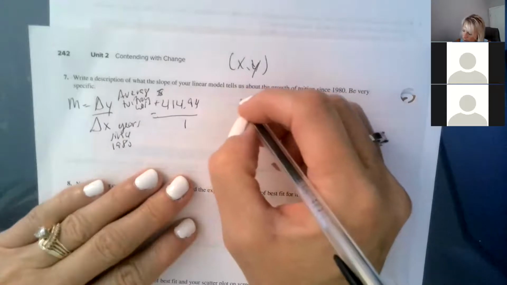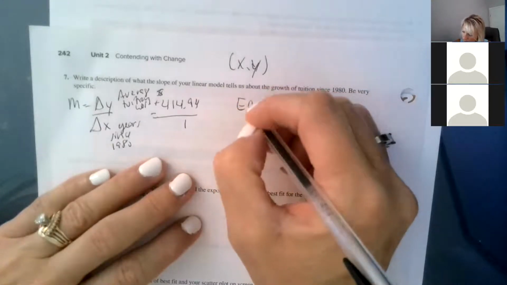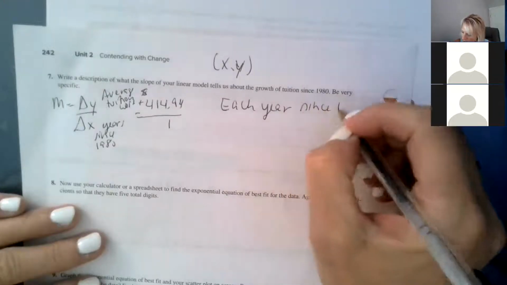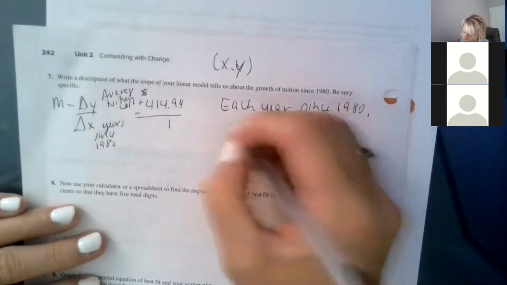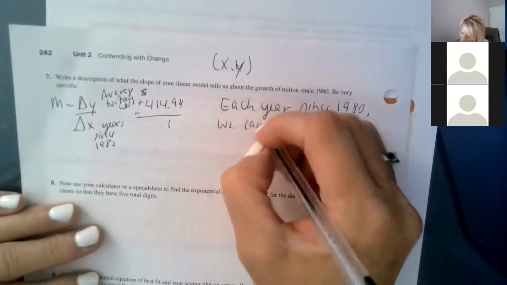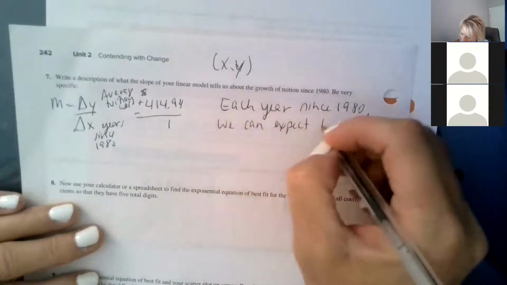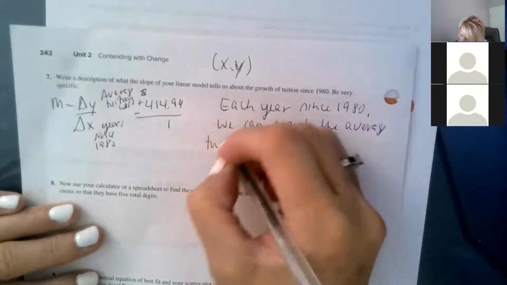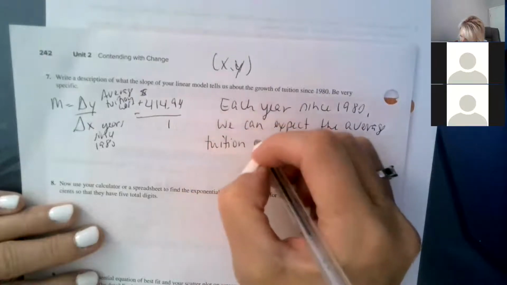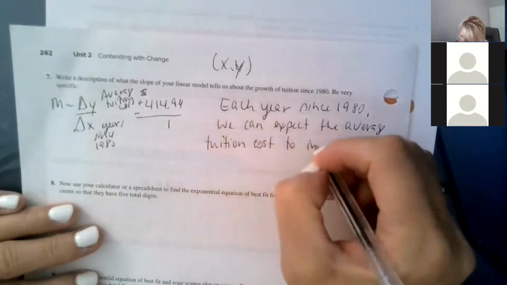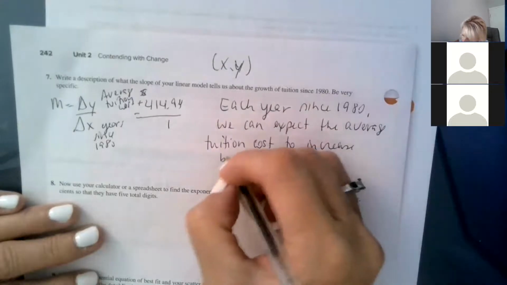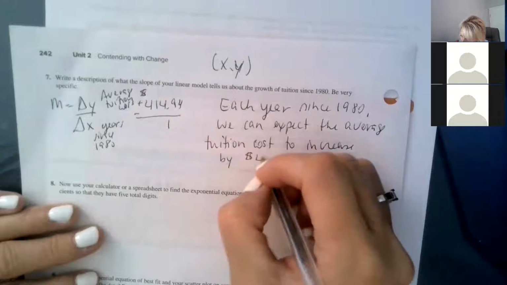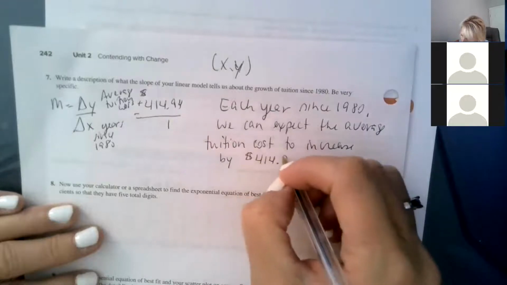Okay, so we're just gonna write that in a sentence, everything we just walked through. So each year, if I write each year, that describes my change in X. So let's just say each year since 1980, so we know our reference year, we can expect the average tuition cost to increase by $414.94.